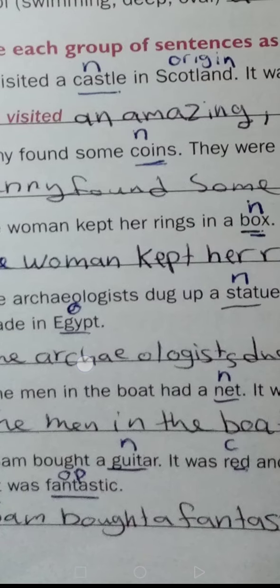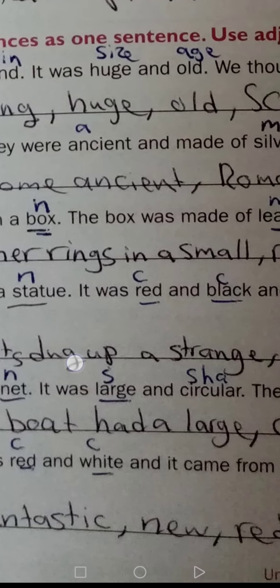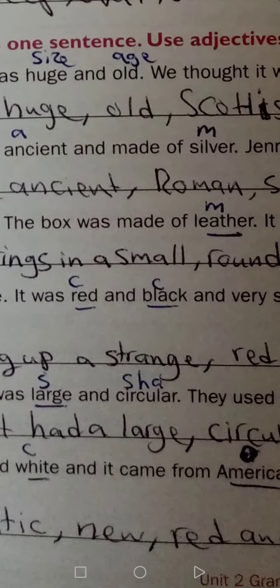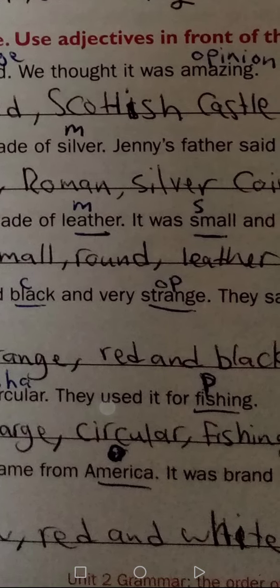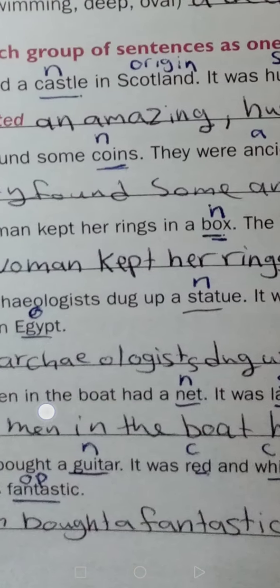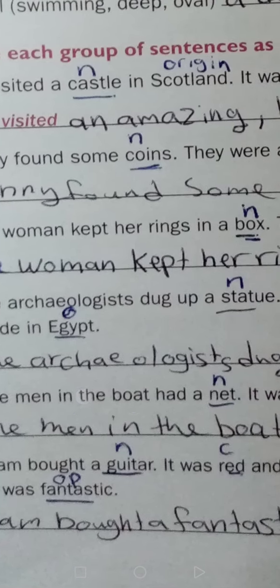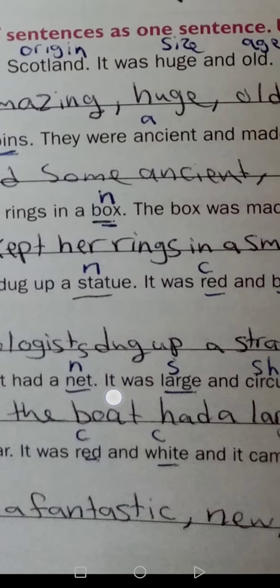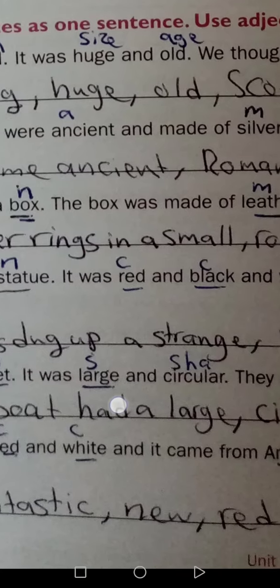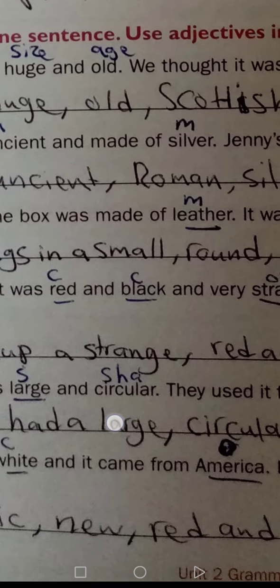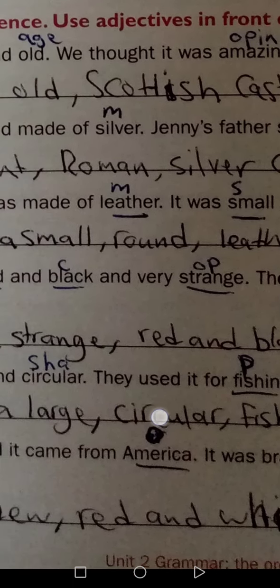Here: the men in the boat had a net. It was large and circular. They used it for fishing. So the described noun is net, and large is a size, circular is a shape معناها دائري, fishing is a purpose.